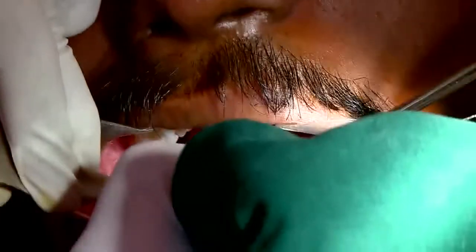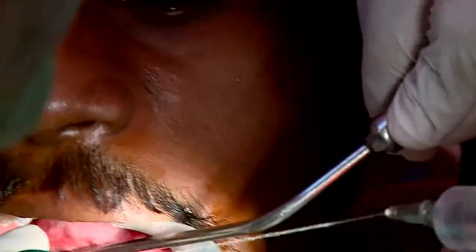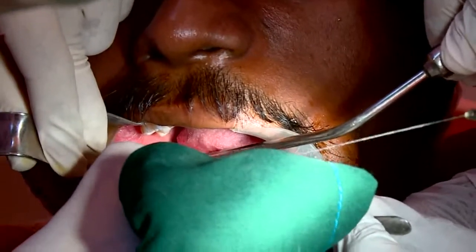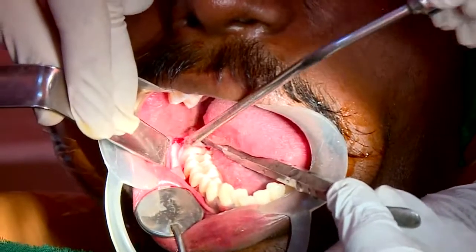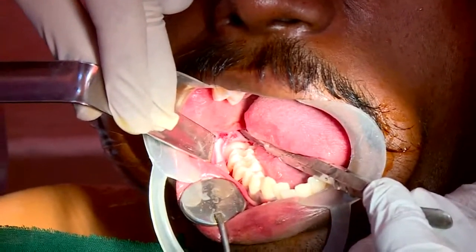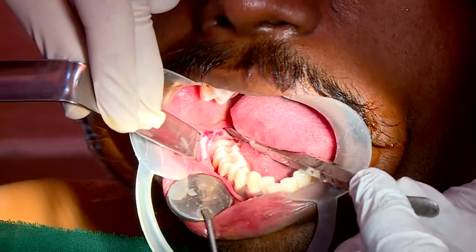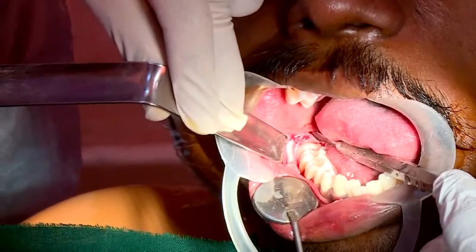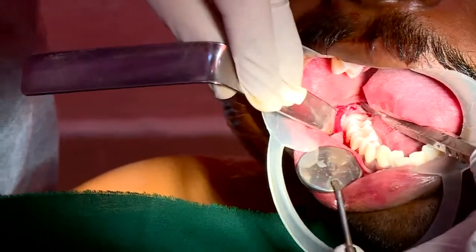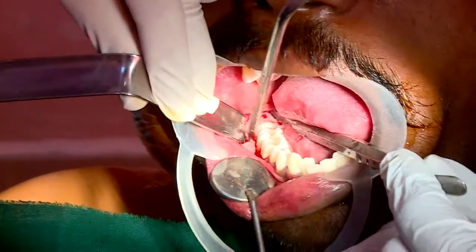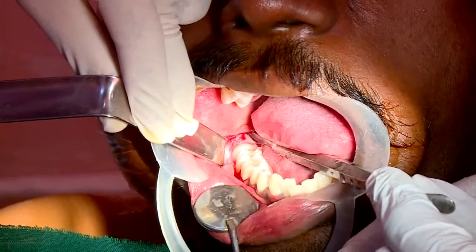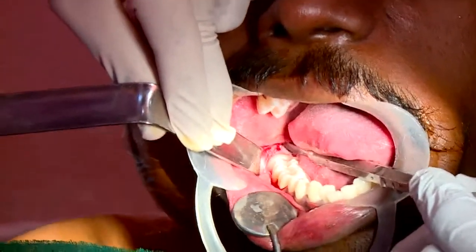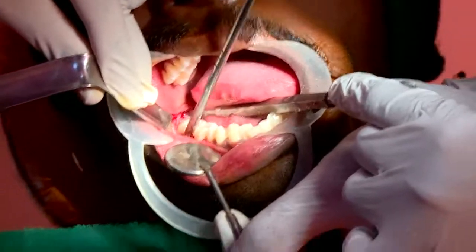The amount of bone to be removed: sometimes we will remove bone up to the cementoenamel junction. Or if you are sectioning a tooth, you may have to remove bone up to where you see the perforation of the tooth. Also, there is a distal spur of bone that has to be removed.